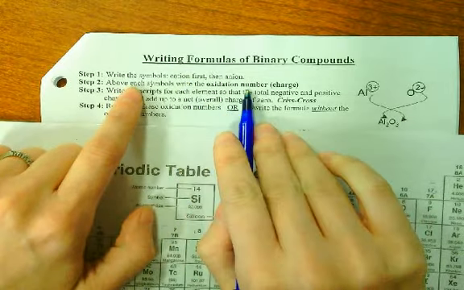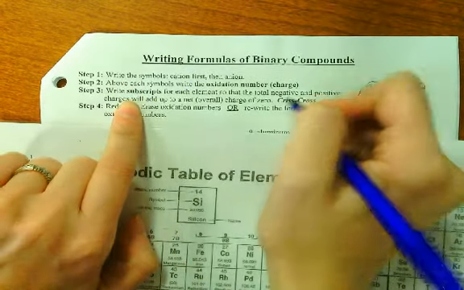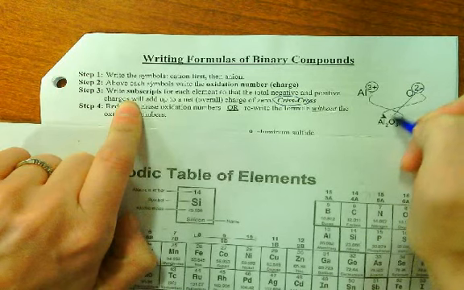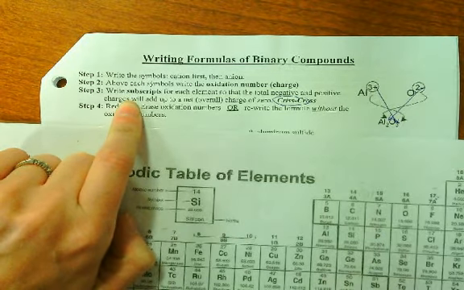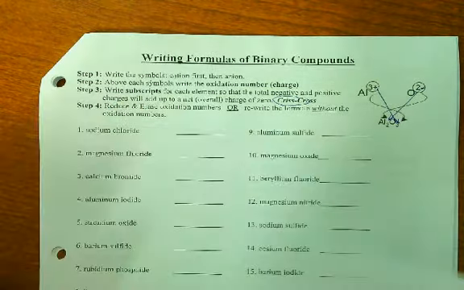So you write the symbols, write the charges, and then you're going to crisscross. Okay, so I switch it. The 2 comes over here, the 3 goes over there. Then you reduce and erase, step 4.